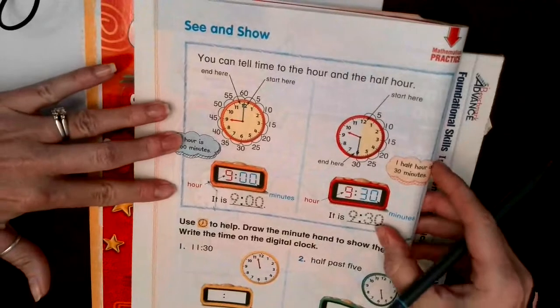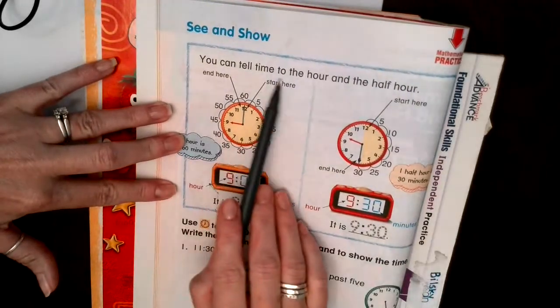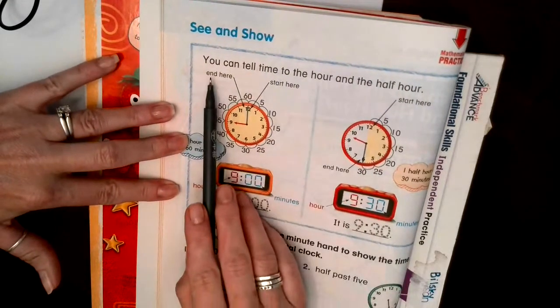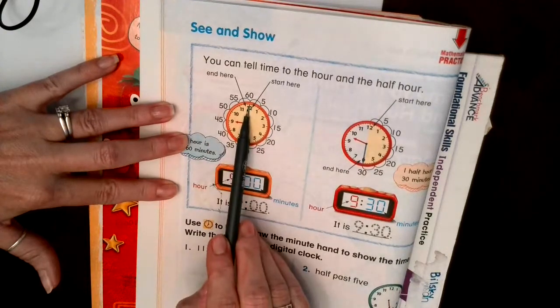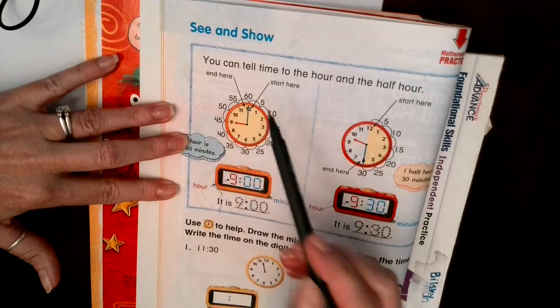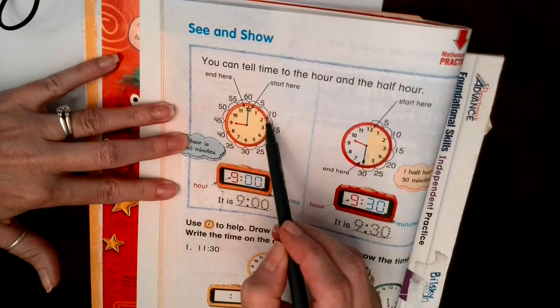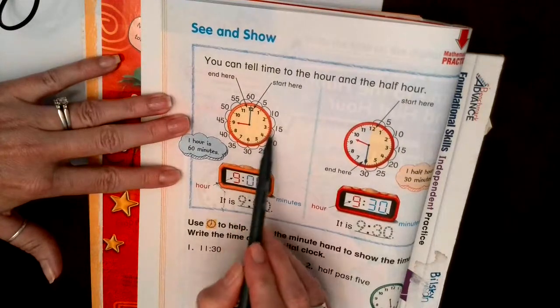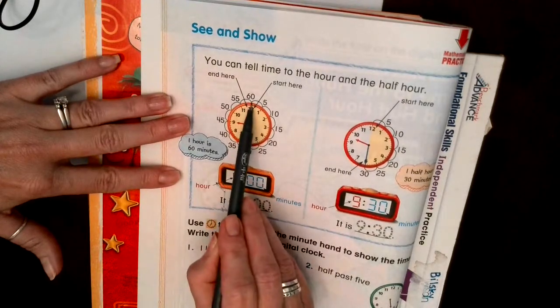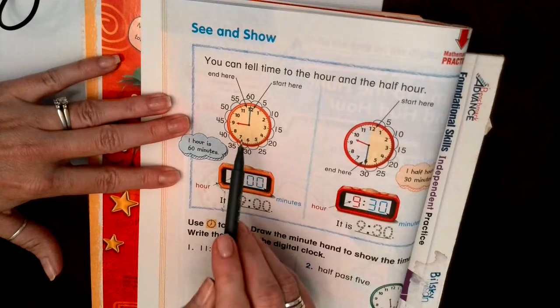Here it shows us how to tell the time. You can tell time to the hour and the half hour. So start at the 12 and you end at the 12. So you start here and end here. Remember, each number represents 5 minutes, right? 1 hour is 60 minutes. So if you went around the whole clock, it would count up to 60 by 5s, right?